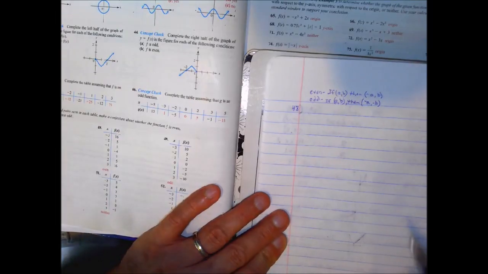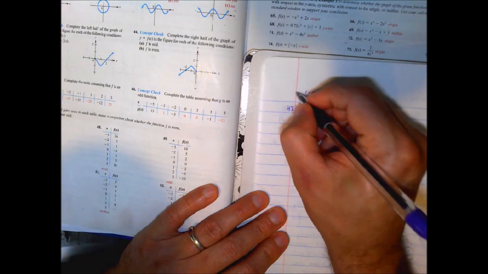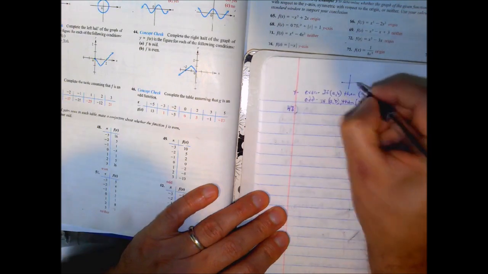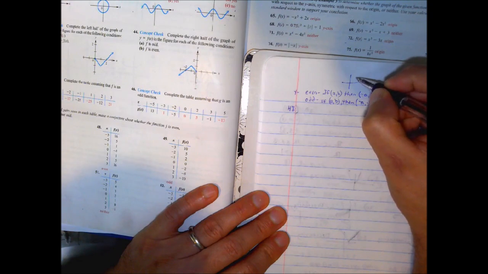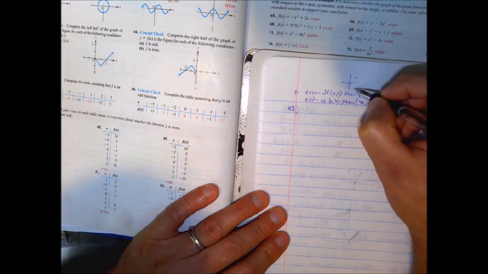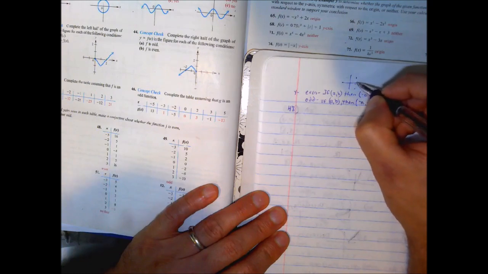Okay, with number 48, we had said that if it's even, even is across the y-axis. So if you think about reflection, if I have a point A, B, then across the y-axis, this would be A, negative A, B would also have to be on there.